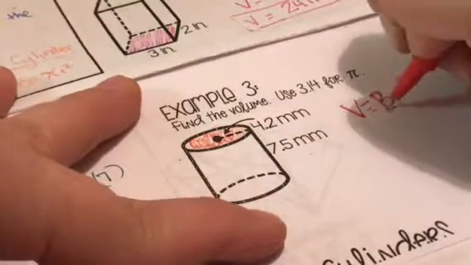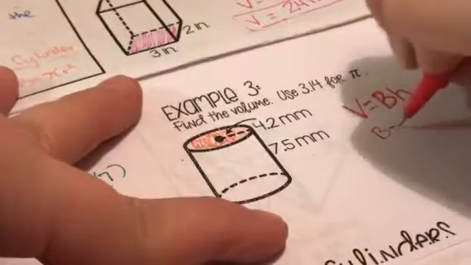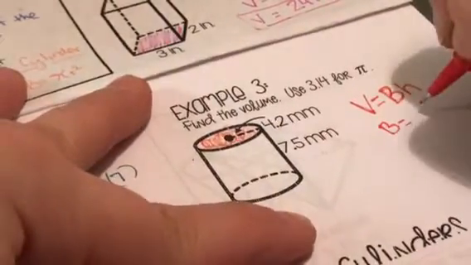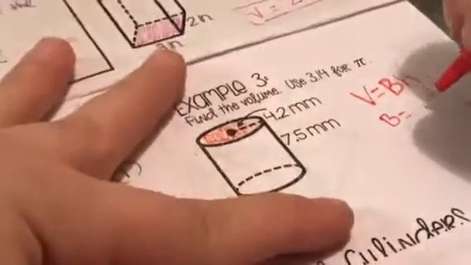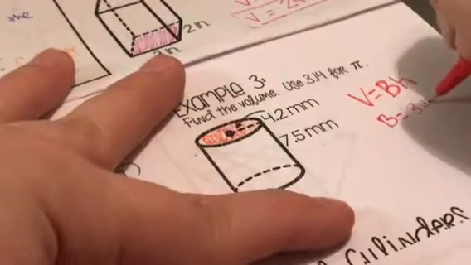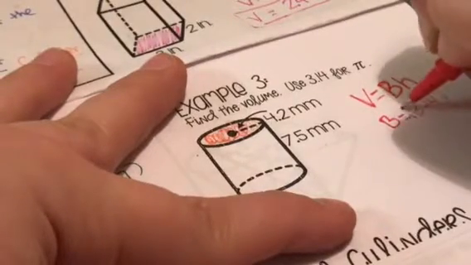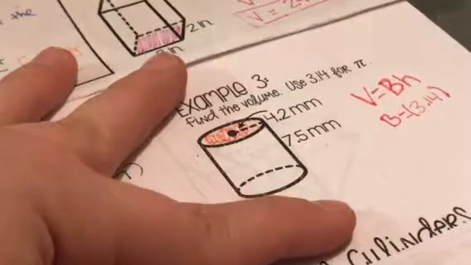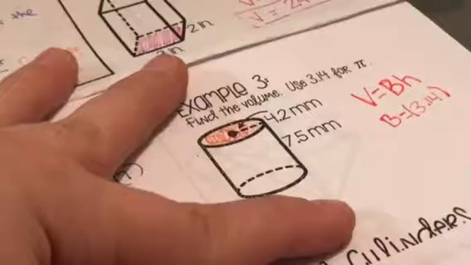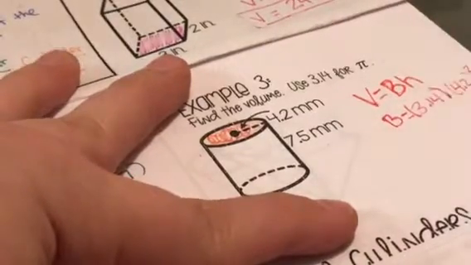Now instead of the big B, how do you find the area of a circle? That's going to be pi r squared. So instead of the pi though, I'm going to use 3.14. And the radius is going to be 4.2. And you know that's going to be squared.